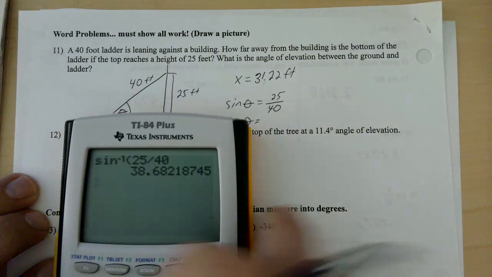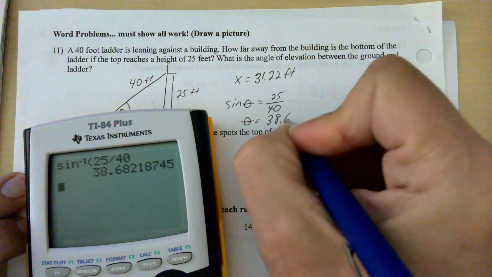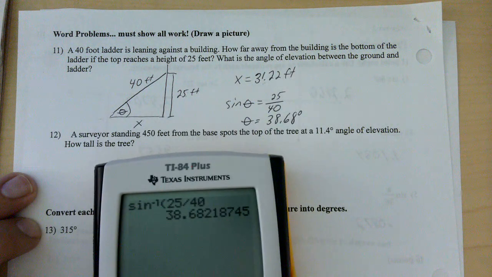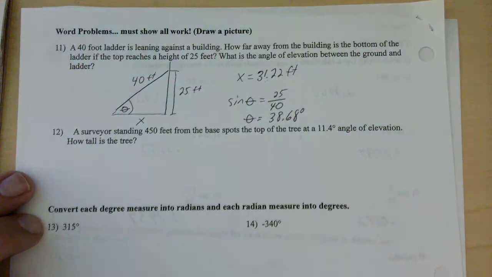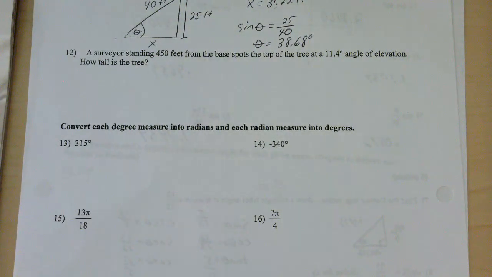So that's going to be about a 38.68, you could say 0.7 if you wanted to, degree angle. Okay, so make sure you can do a problem like that. Make sense of it.